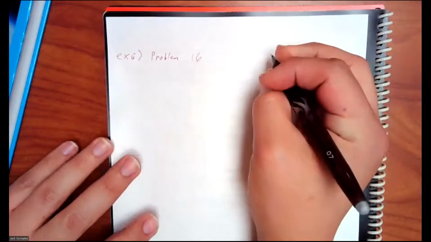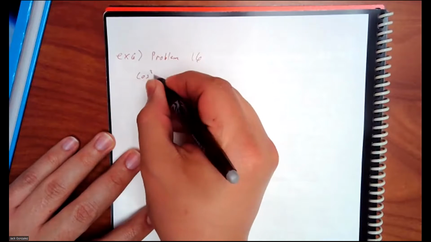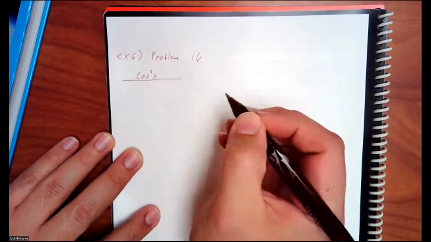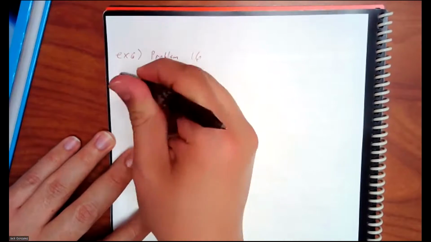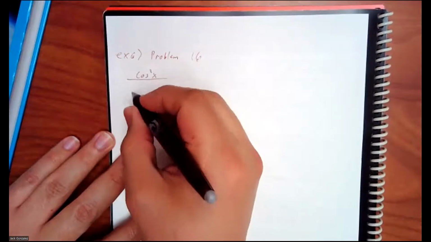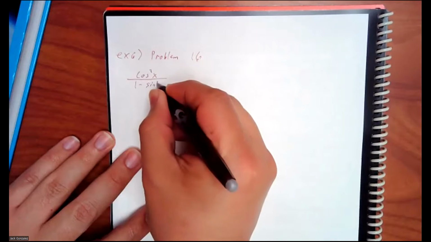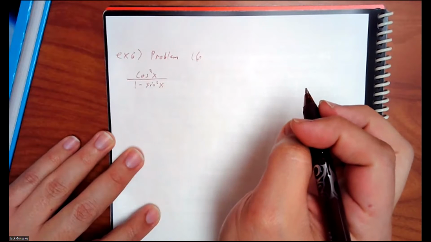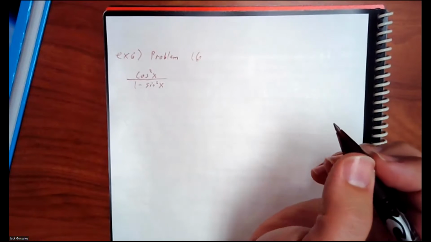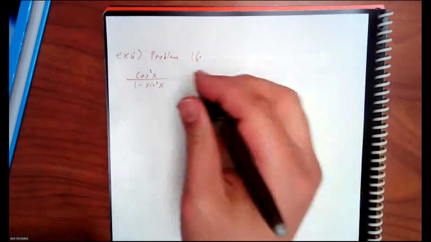Let's do this. 16. This does not have a square.